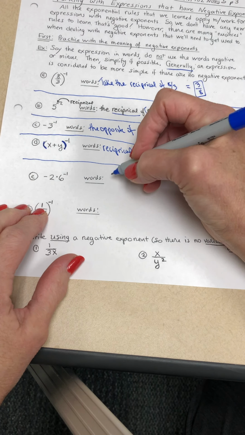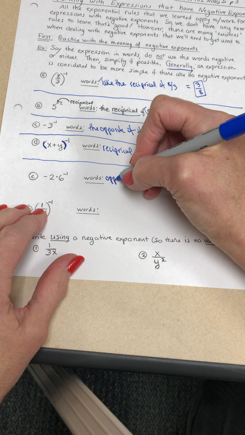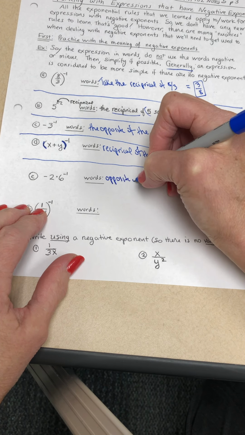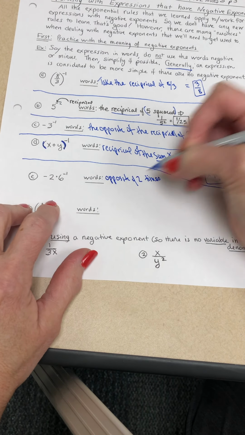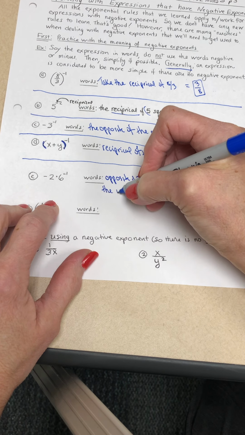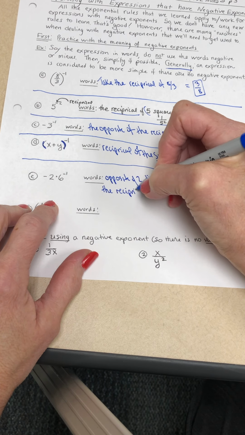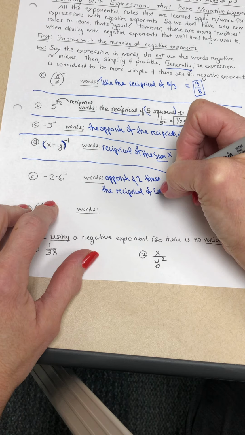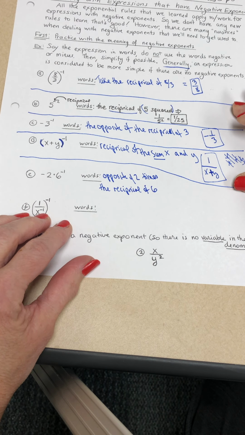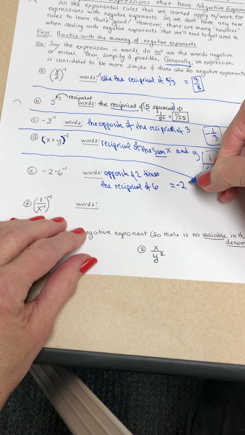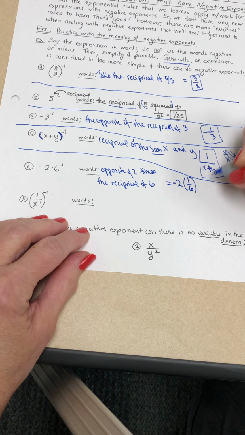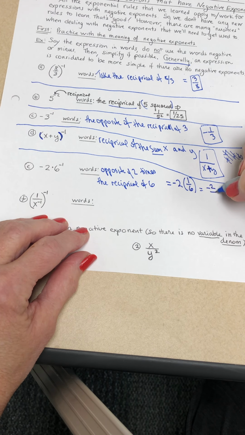So this is the opposite of 2 times, there's the times, the reciprocal of 6. And then the language can help me actually figure out how to simplify this. It's negative 2 times the reciprocal of 6, which is 1/6. And so this is negative 2 over 6, or negative 1/3.